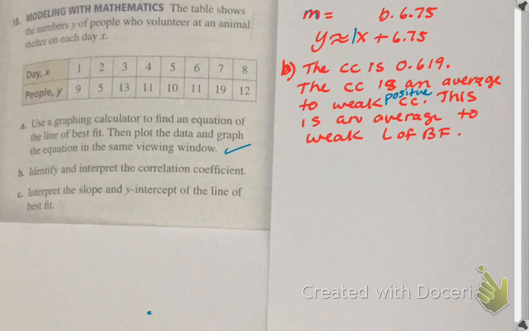So we've done our correlation coefficient. What does that mean? Does this mean that the two topics are related to each other? Is the volunteers each day related to the days? No. Okay, not very much so.